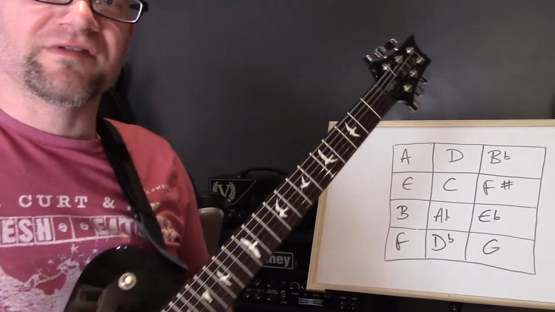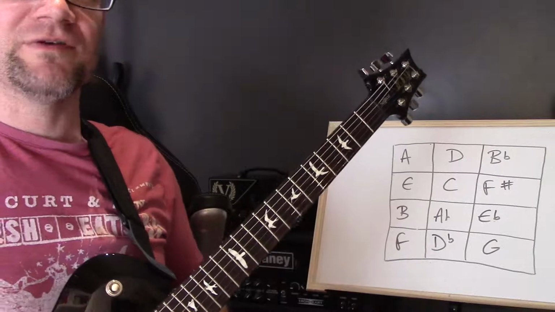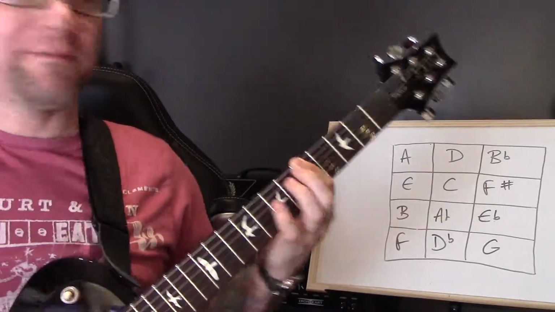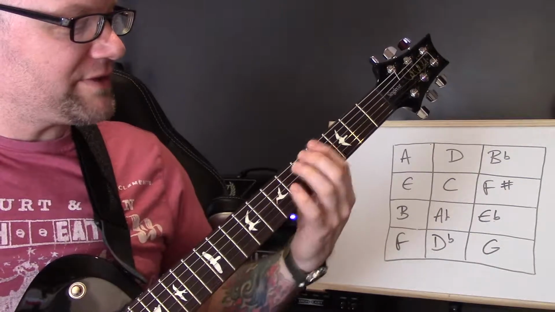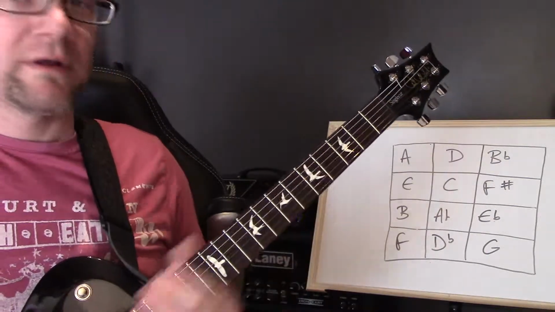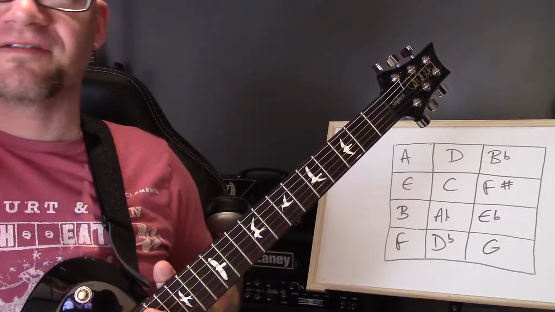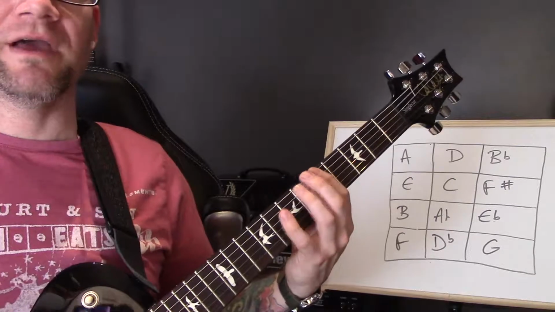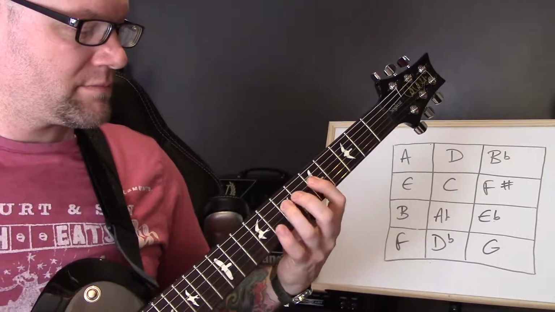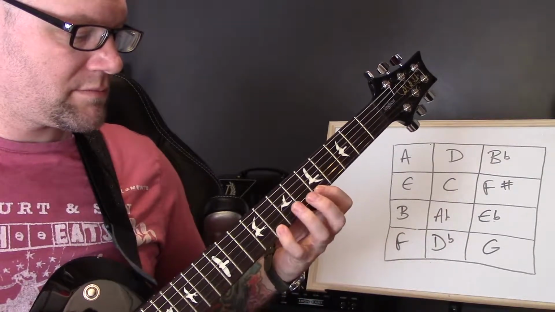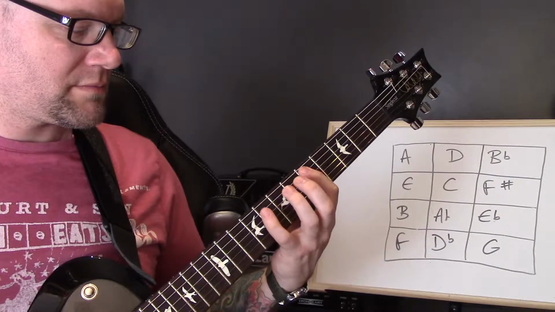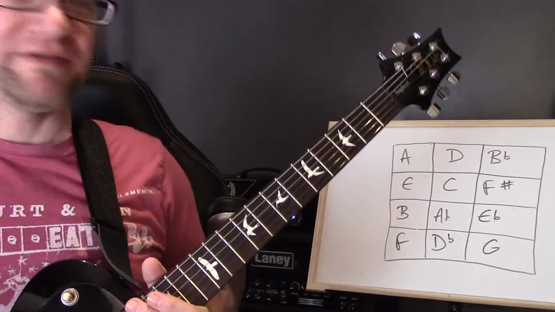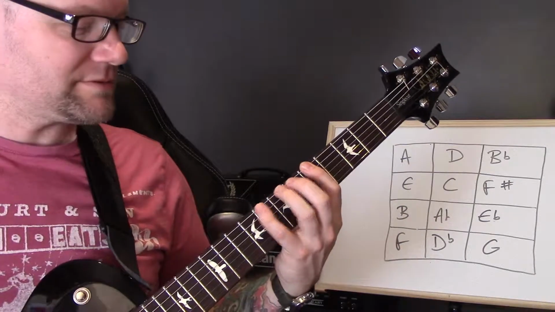We go in sequence. So let's play an A minor pentatonic, and we're going to play in this position here. First finger on the 5th fret, and we're going to move within that 3 fret area. So we're going to play an A minor pentatonic scale. Then I'm going to move to a D minor pentatonic, but I'm going to stay in the same position.